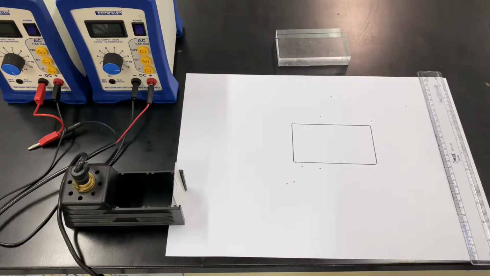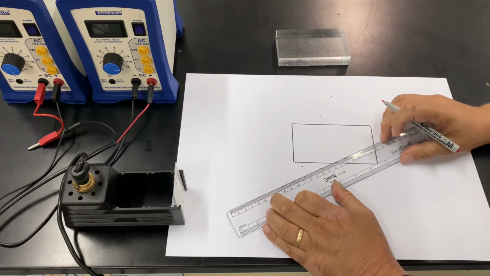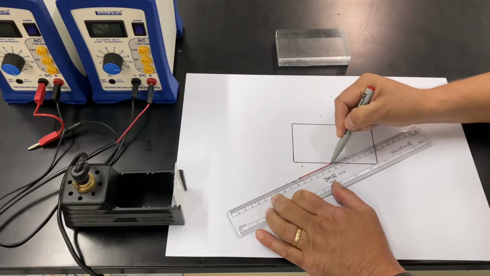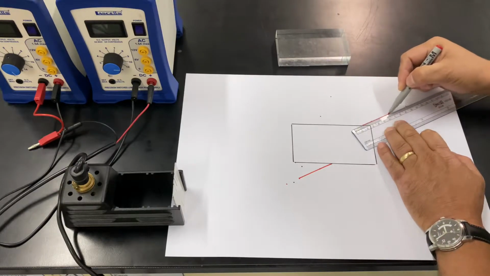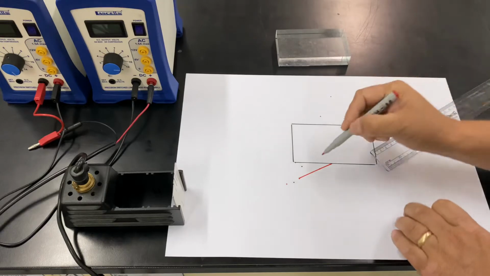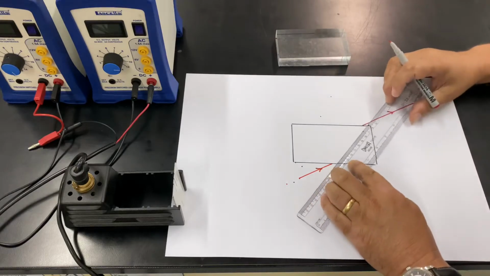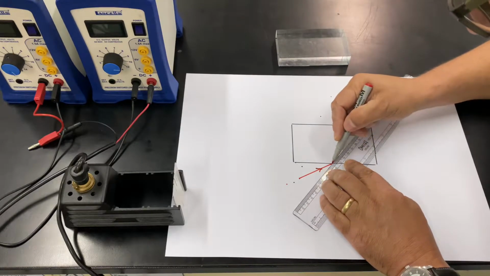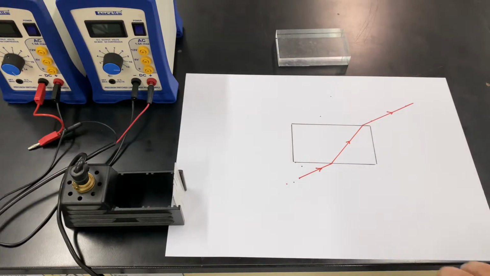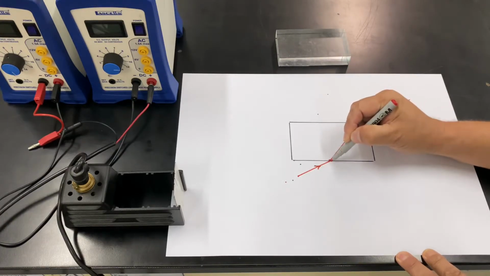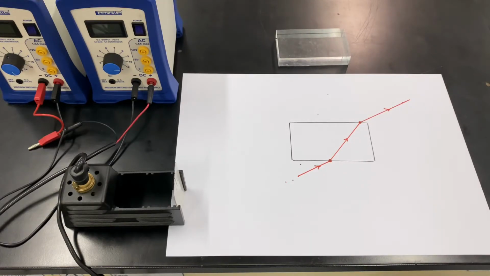Right, red first. So what did the red do? Okay, so the red went in and then out of the Perspex block. Now, what did it do inside the Perspex? Inside the Perspex, it went across in a straight line, like that. So what we've got going on there, we've got refraction in two places. We've got refraction going in and refraction coming out of the Perspex block.